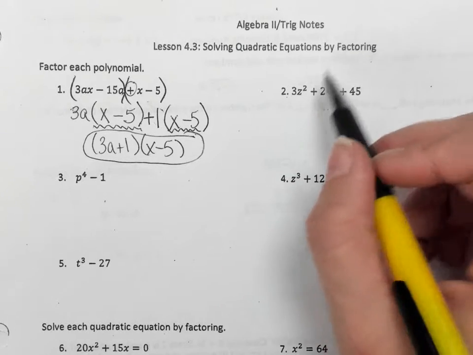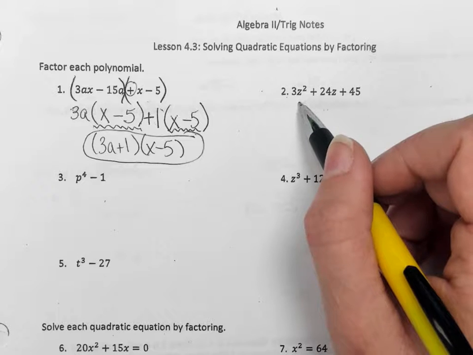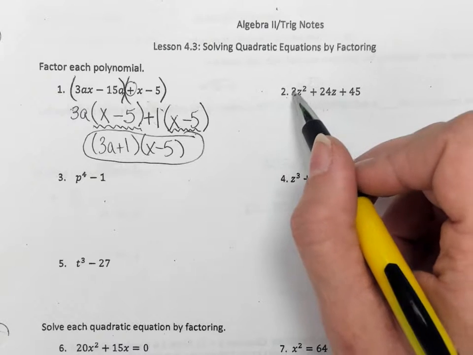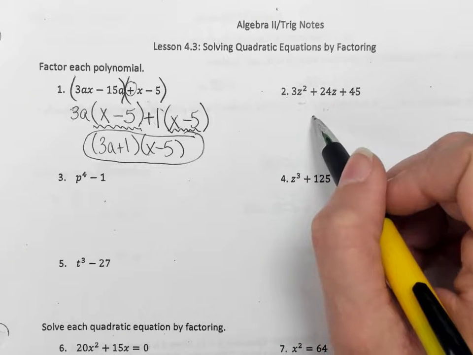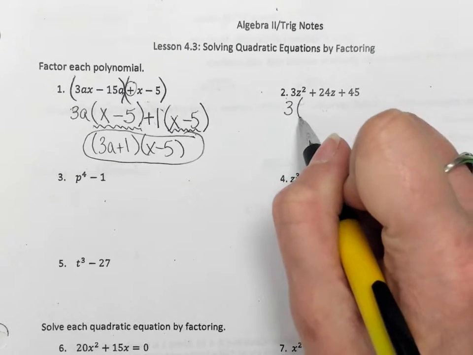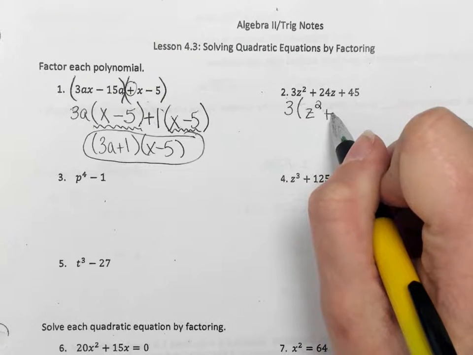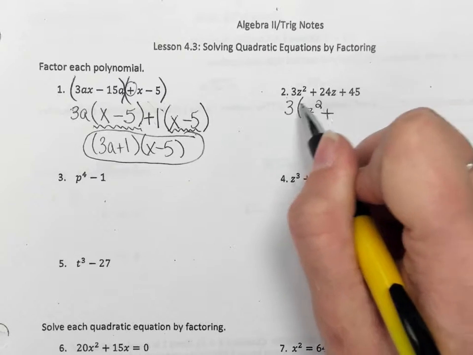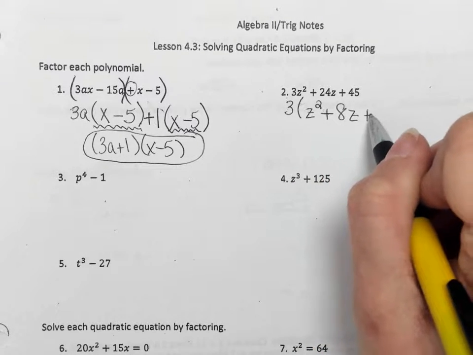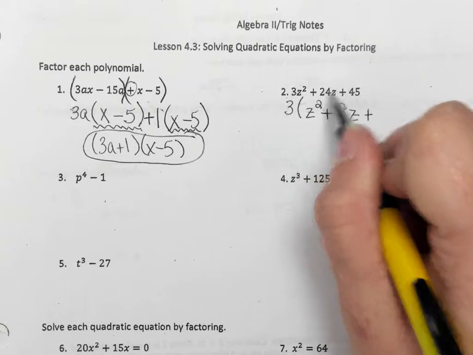Okay, look at number 2. How many terms do they have? There's 3. Every single time before you do any kind of problem, you look to see what they have in common, okay? What do all 3 of these have in common? They can divide by 3, right? So that'll be z squared plus, alright, 24 divided by 3 is 8z, right? To be able to pull this 3 out like this, every single one of them has to divide by 3.